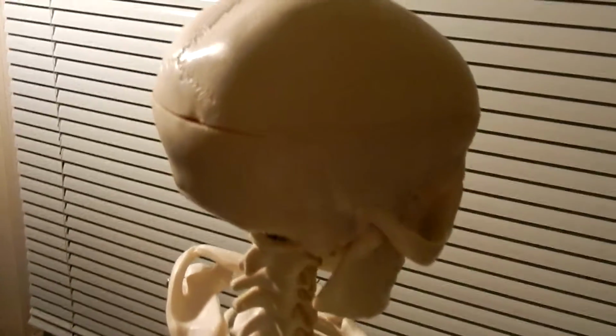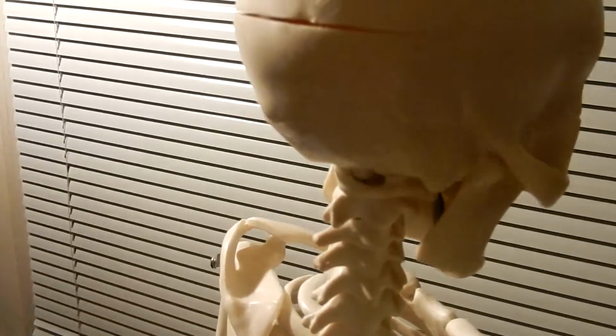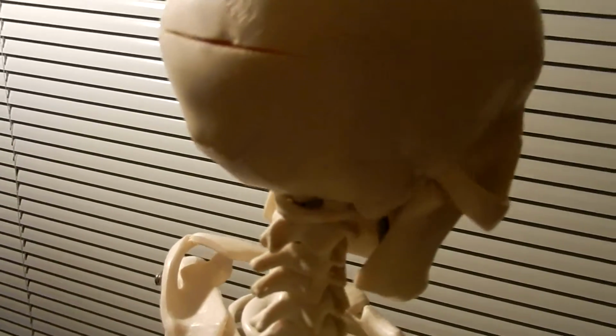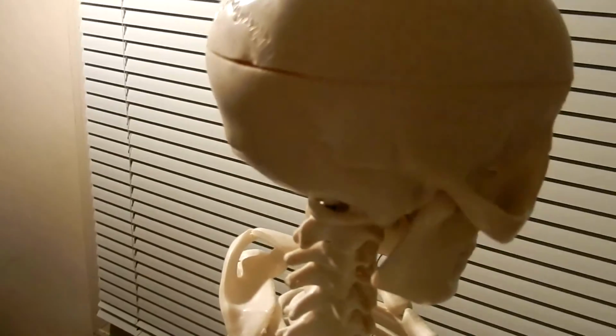You have the mastoid, which is located here. And the styloid, which is hanging right here in this area. Next, you have the external acoustic meatus, which is located here. This is where we receive our hearing. And lastly, we have the squamous part here in this area.